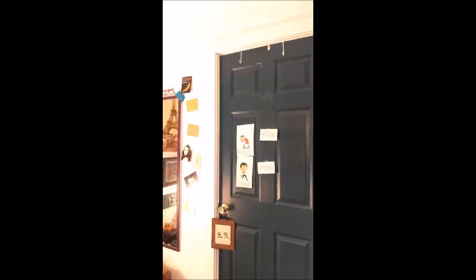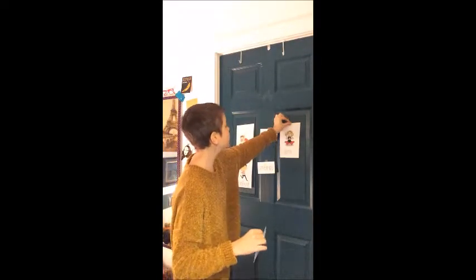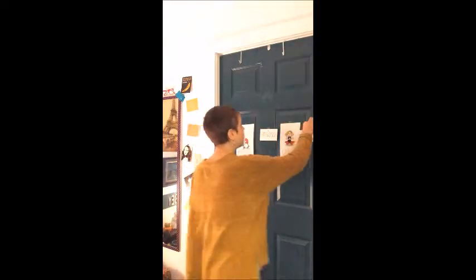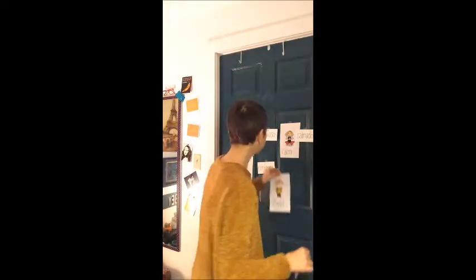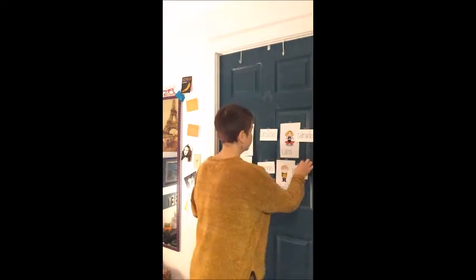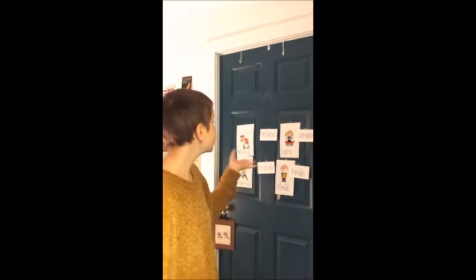So we would have content, contento, anxious, ansioso, calm, calmado, and timid, tímido. Now from there, after we have seen, and I'll zoom in closer so you get a better idea. Here we go.